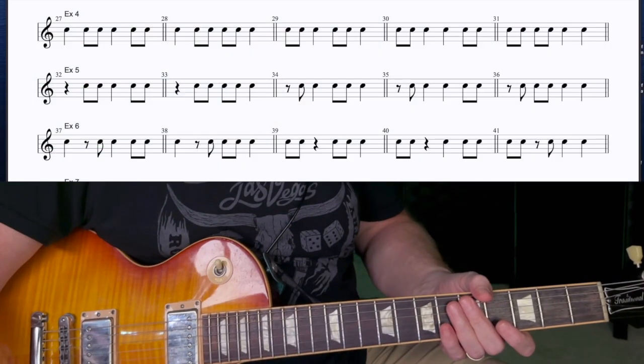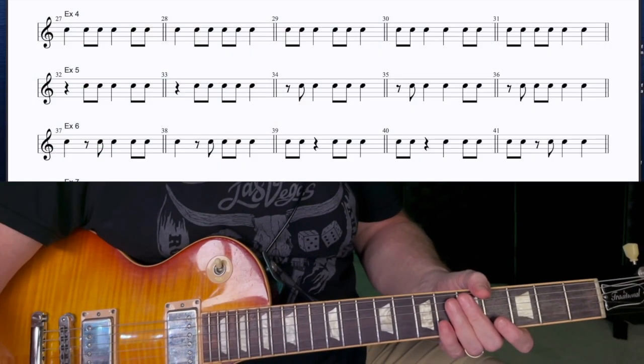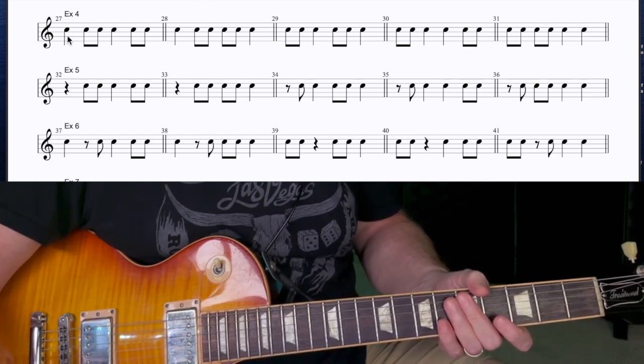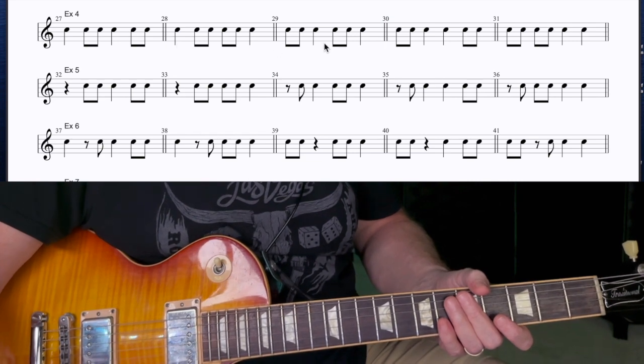Okay, so the next exercises that I have here, you'll see they are pretty similar, except what I'm doing is I started out with example number 4 here, and I have 2 quarter notes in a measure and 2 sets of eighth notes in a measure, and I'm just moving them around.